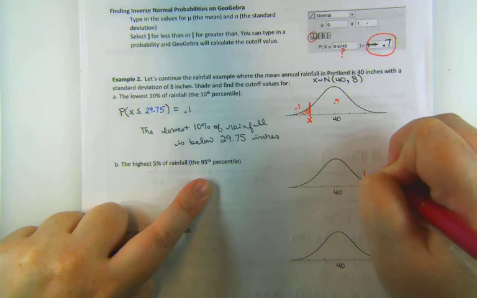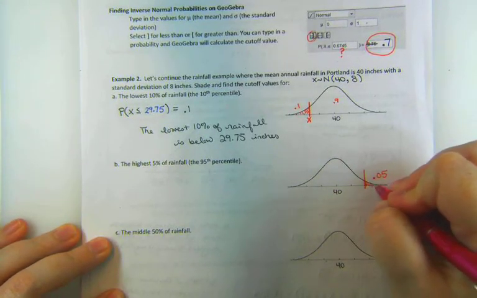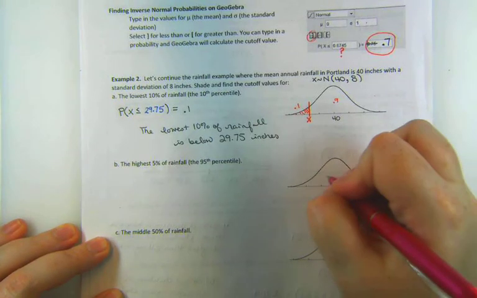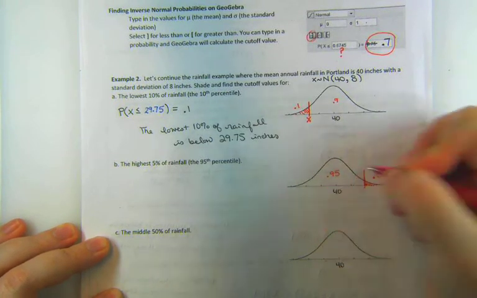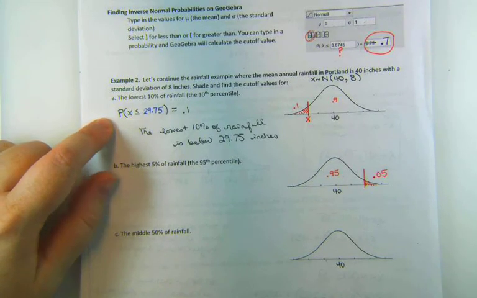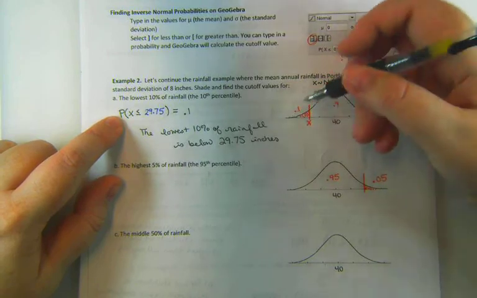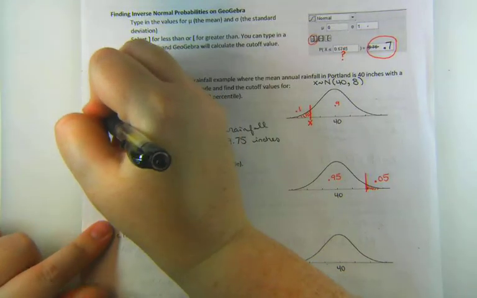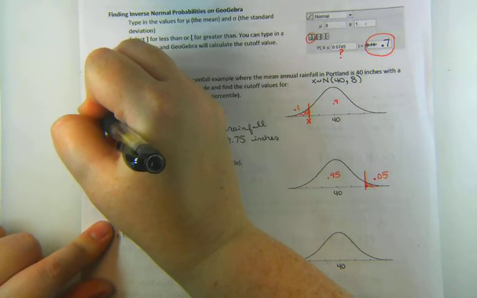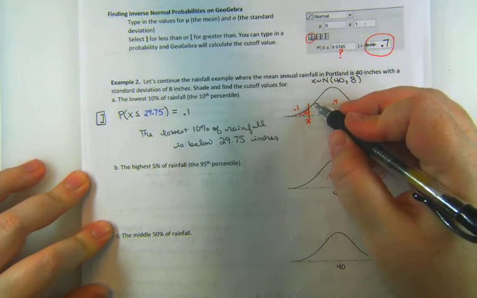So that's that first example. For the highest 5% of rainfall, this would relate to the 95th percentile. So now we're cutting somewhere out here such that there's 5% above to have that highest 5% of rainfall, which forces a 95% to the left.